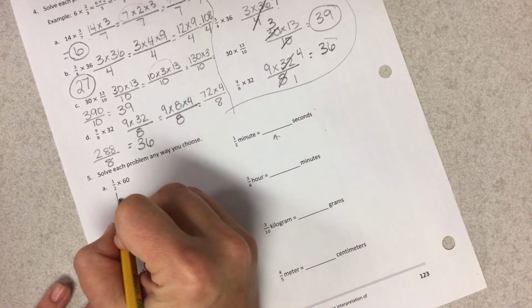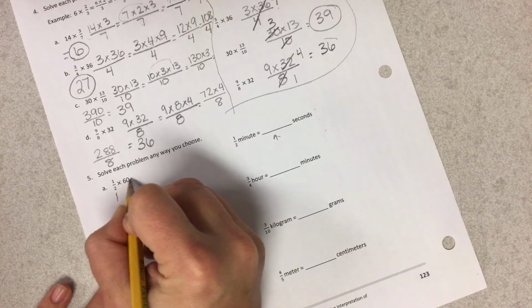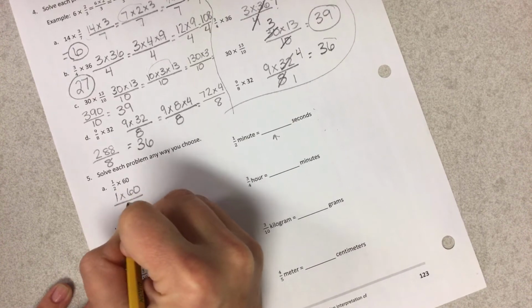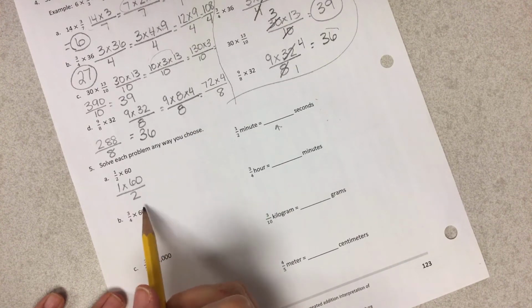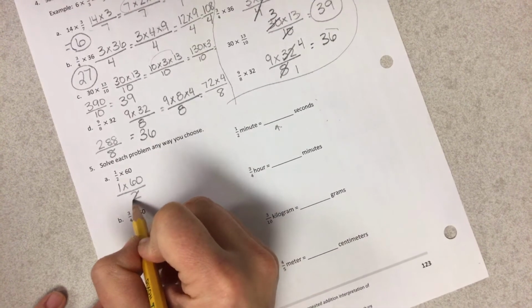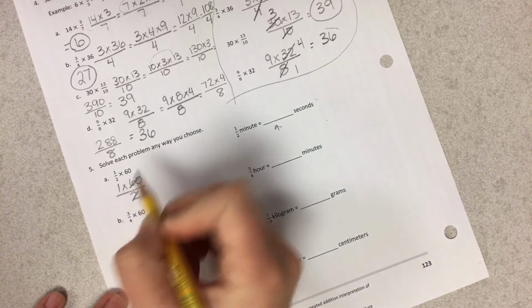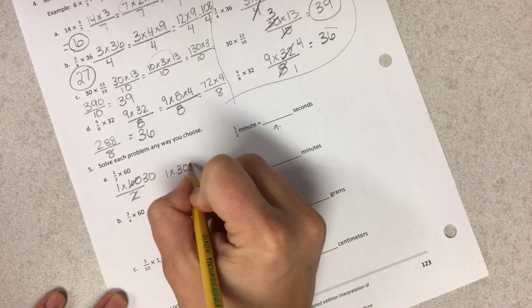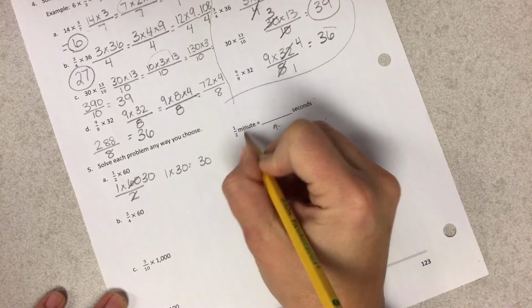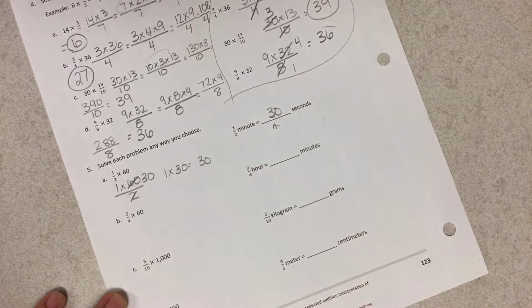So I'm going to have 1/2 times 60, which is 1 times 60 halves, okay? Now, I know you guys are like, well, I could do 1 times 60 and then divide it by 2, but what you can do is simplify because you can say 60 divided by 2 is going to give you 30. So then 1 times 30 equals 30. So 1/2 of a minute is 30 seconds.